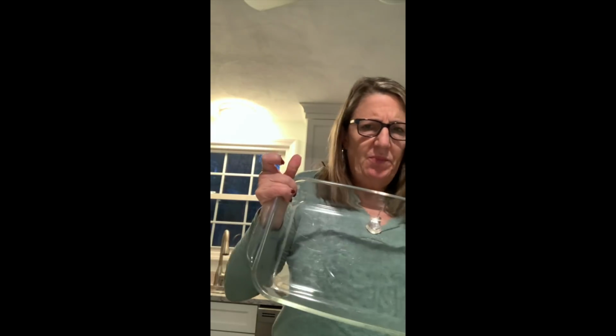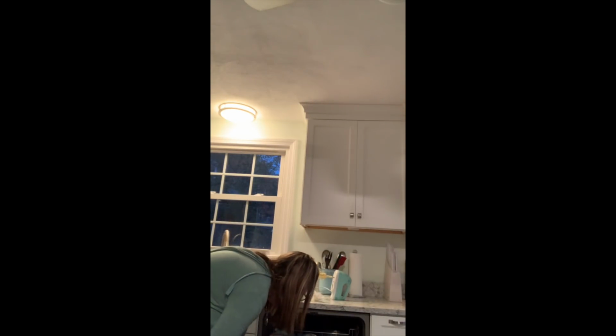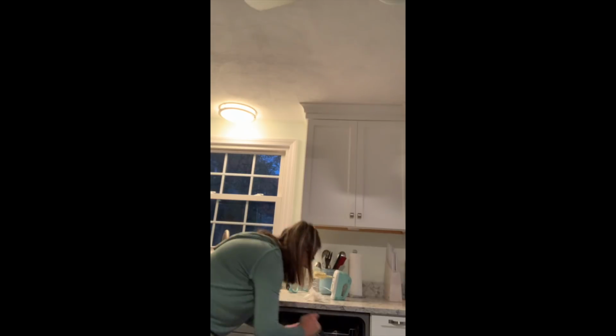Now I gotta find a pan. So this pan, I think, is too big. Let's see if I can find another pan. I think this one's gonna be better. Hopefully.